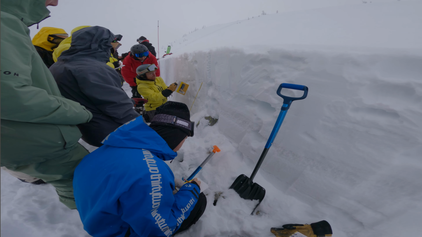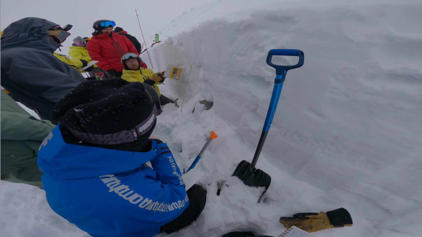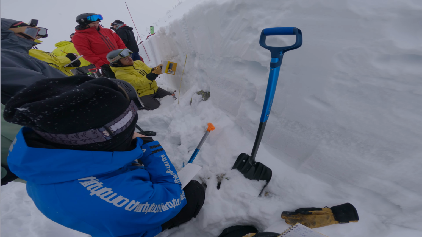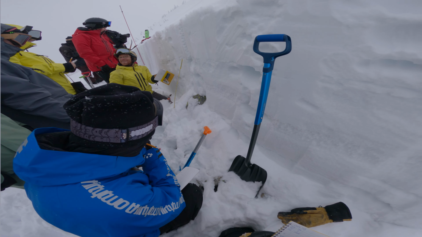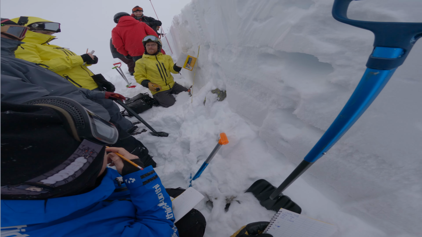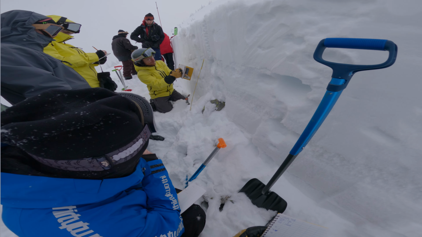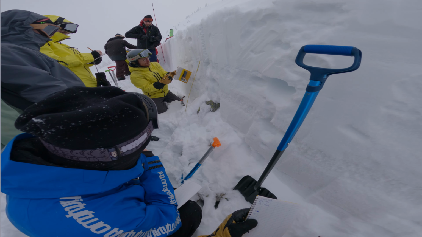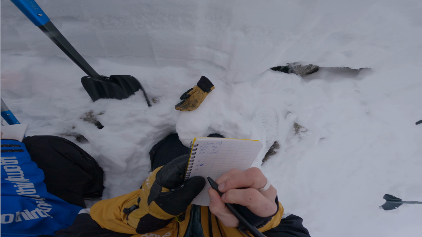crust. The actual technical way we write it is IF or IFCR. It's an ice form crust. We write 4 mil crust, and then we have a date for that crust. It's November 16th. So I'm going to write that there. So you just write that on the same row as 49, because it's so thin.